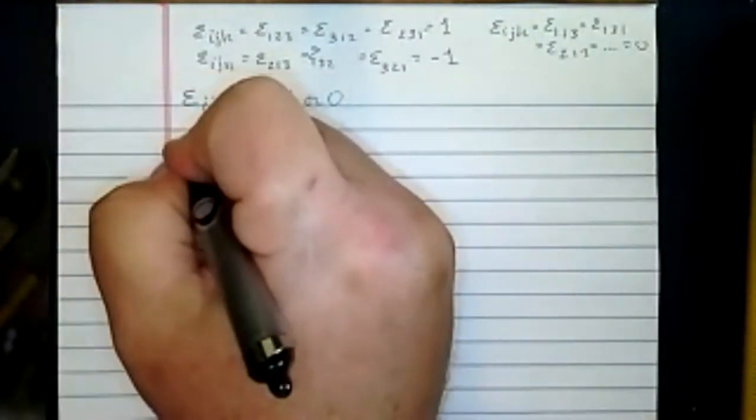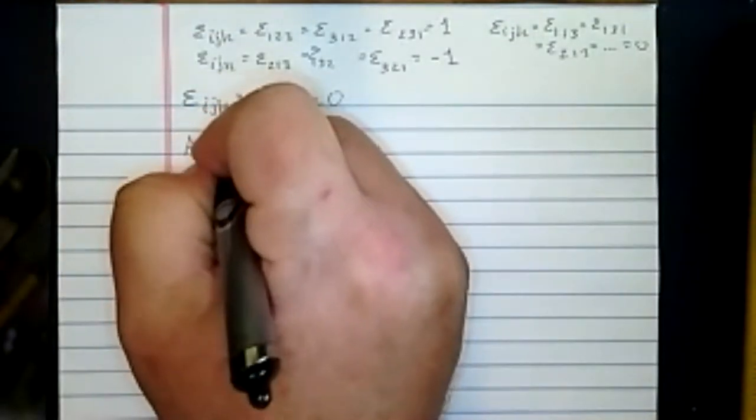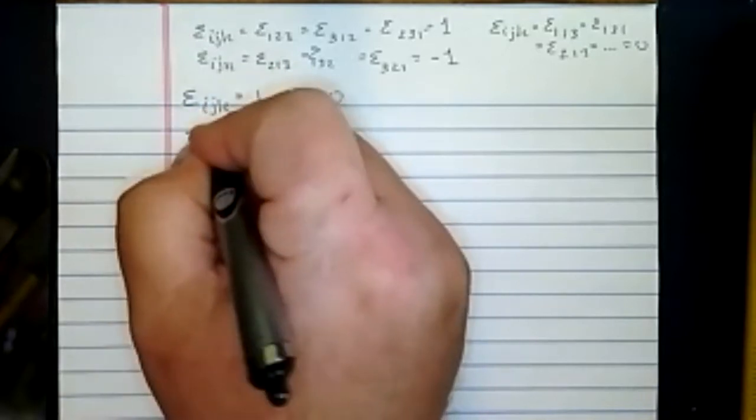The way we can do a cross product is A cross B. That's the actual cross product we're looking for.